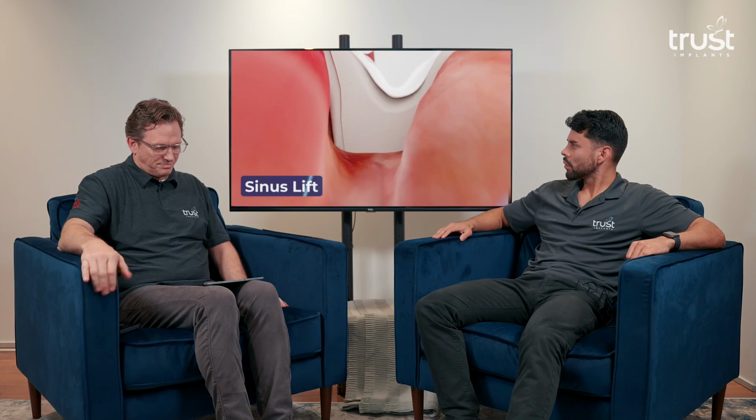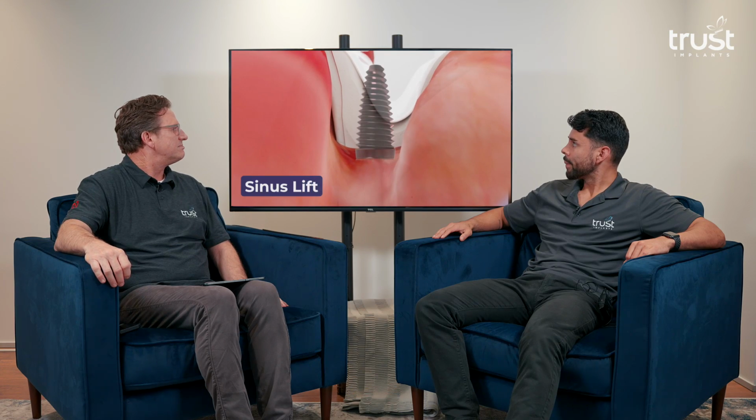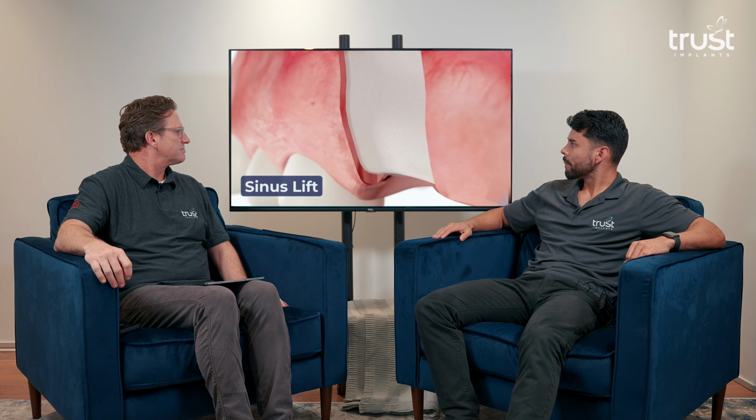They can't turn around a case in 24 hours and have just done a bone graft. It's just not possible. In order to increase the amount of bone in the upper jaw, it may be required before getting dental implants.